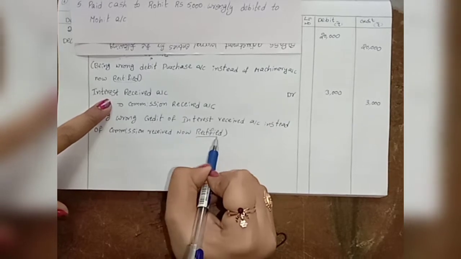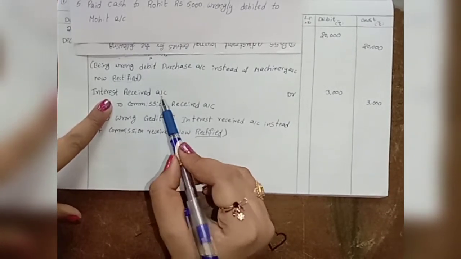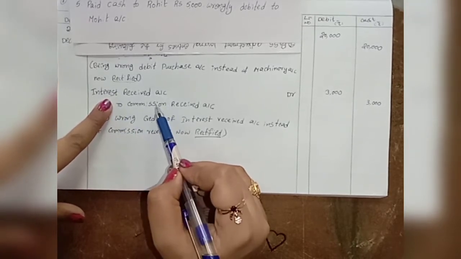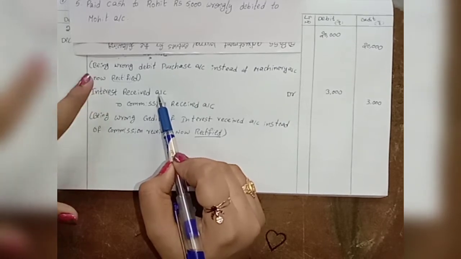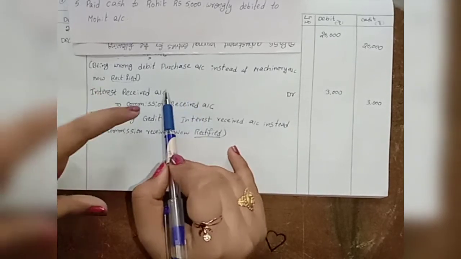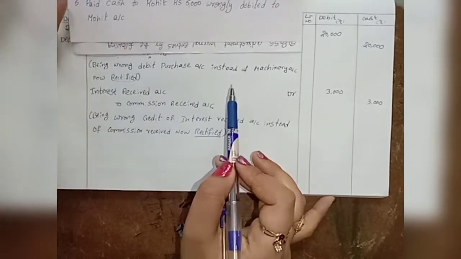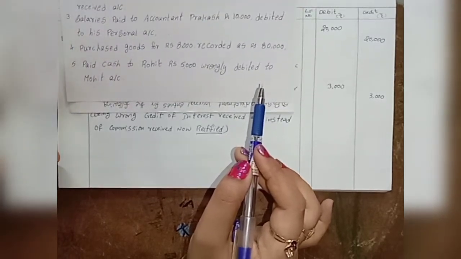Now rectified. It is rectified because they wrote interest received on the credit side. We have to rectify it to the debit side. So the debit side and credit side will cancel both amounts. It will become no issue in the final account.